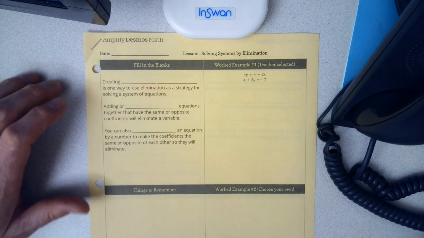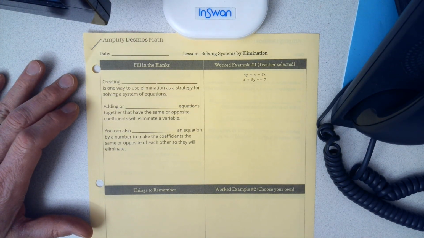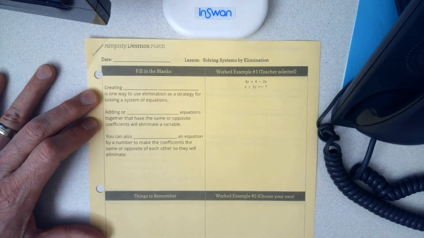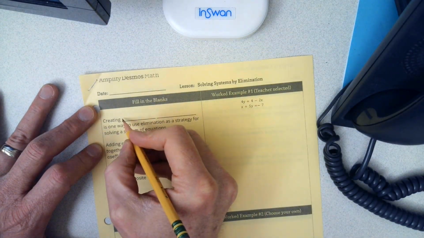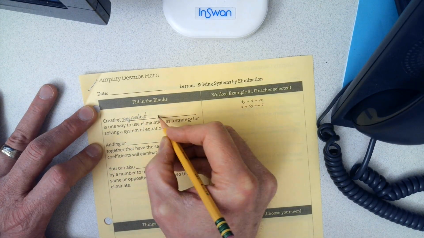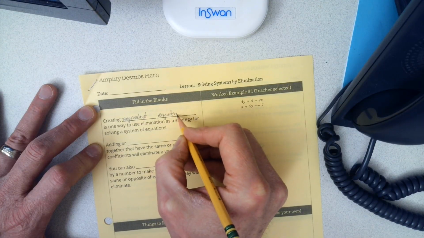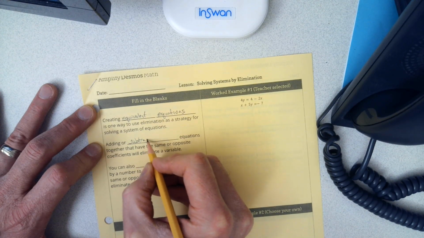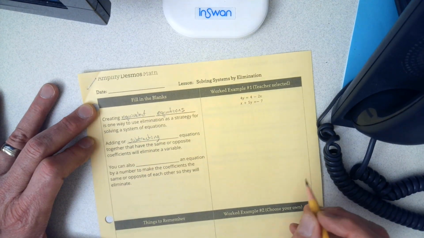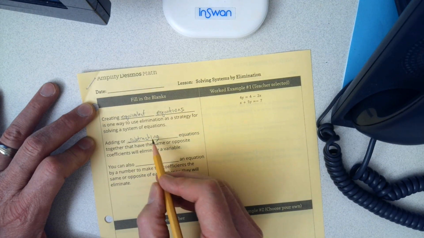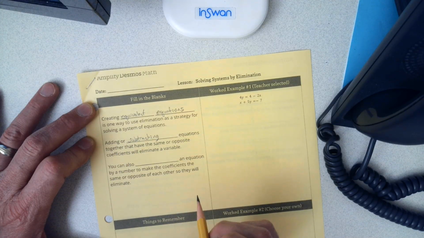All right, let's take a look at the first page of these notes, solving systems by elimination. Creating equivalent equations is one way to use elimination as a strategy for solving systems of equations. Adding or subtracting equations together that have the same or opposite coefficients. So if they have the same, we're probably subtracting. Opposite coefficients, we would be adding.